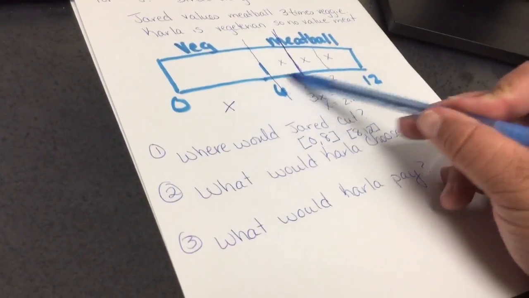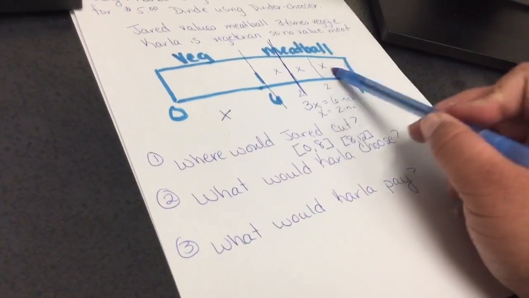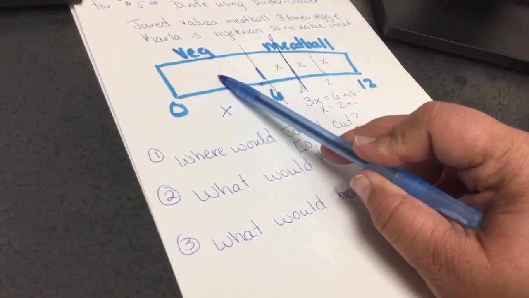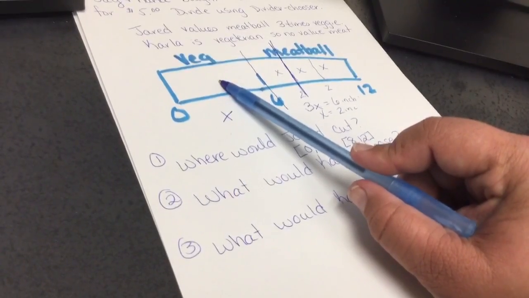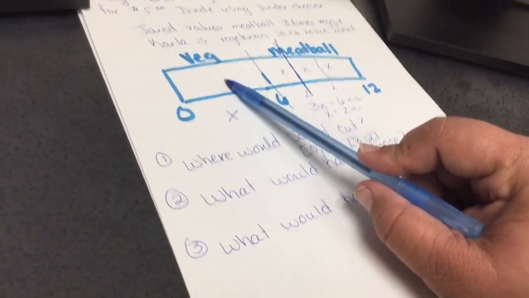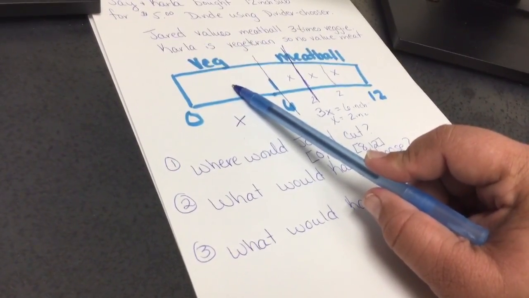Because this meatball, again, the side of this meatball is 3 X's. So it's kind of 3 slices for him. He values the small slice of meatball as much as he values this big vegetarian. So when I think about this, I think about it like a cake. I love the roses on a birthday cake. So I would rather have a small piece of cake with a rose, or give me a big edge because they always have a lot of icing.